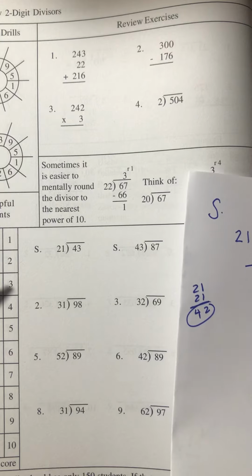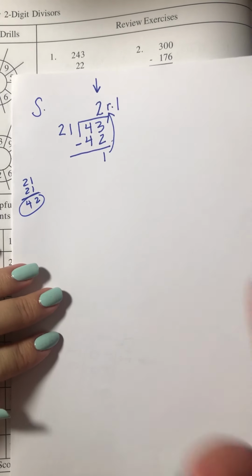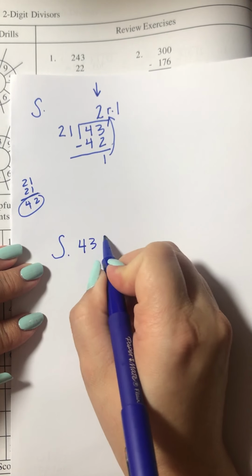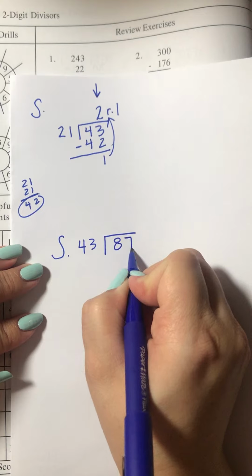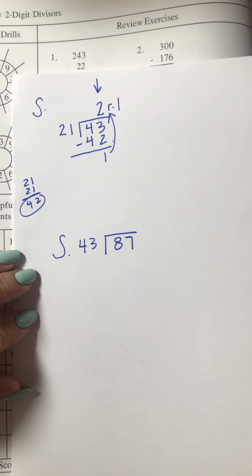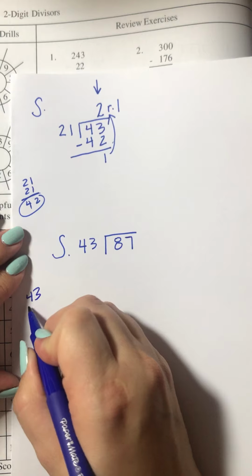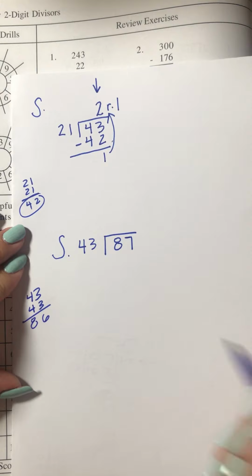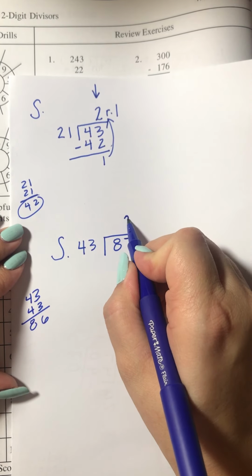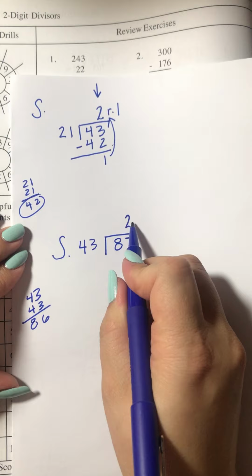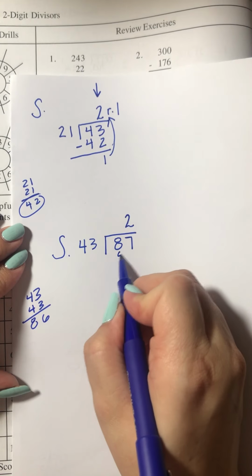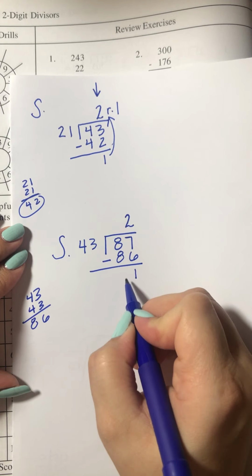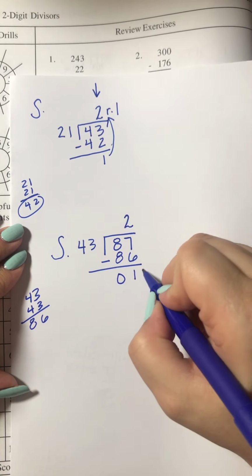And then for sample 2, we have 43 into 87. Of course, we know that 43 fits into 87 once. Let's see if it fits in twice. Yep, it does. It's close, but it does. So 43 fits into 87 two times, and 43 times 2 is 86, as we see here. 7 minus 6 is 1. 8 minus 8 is 0. So we have 2 remainder 1 again.